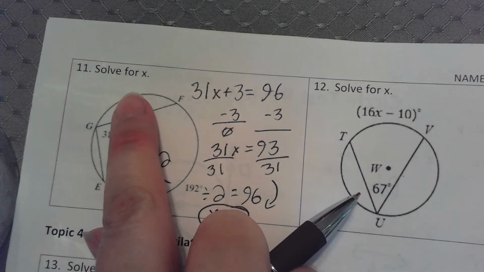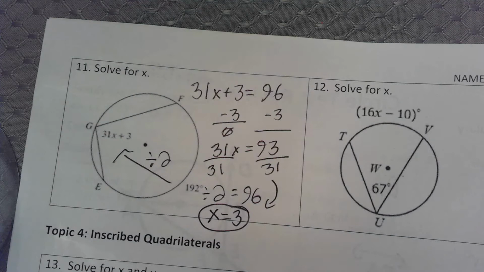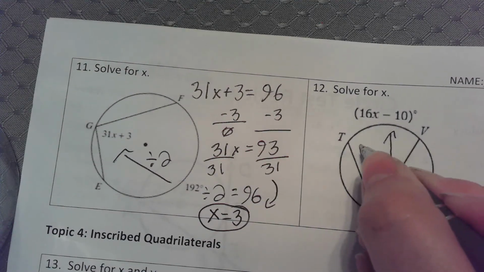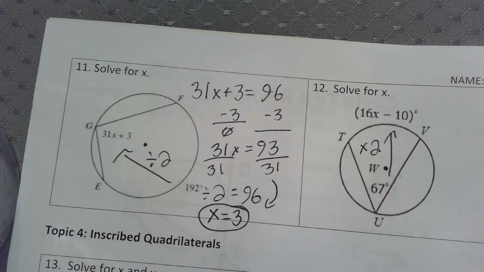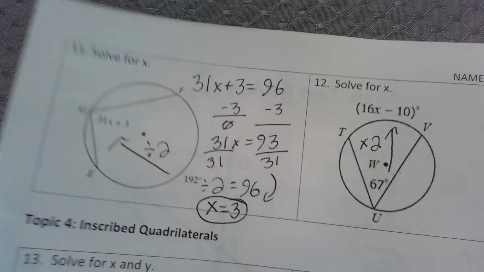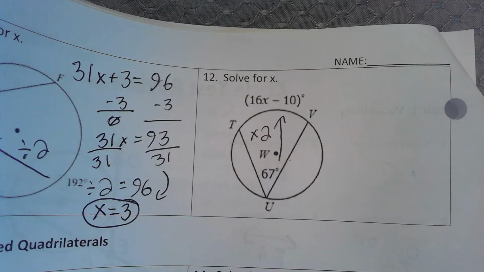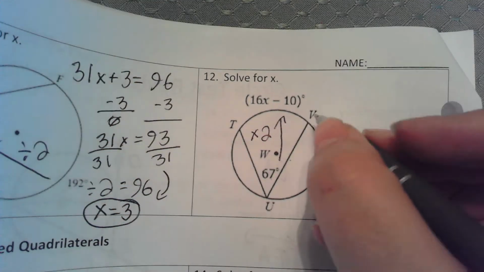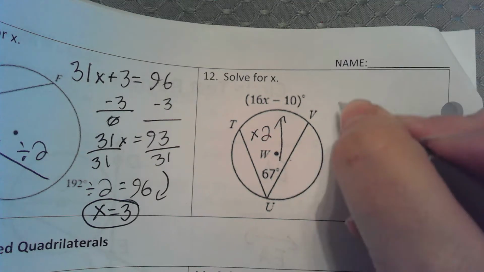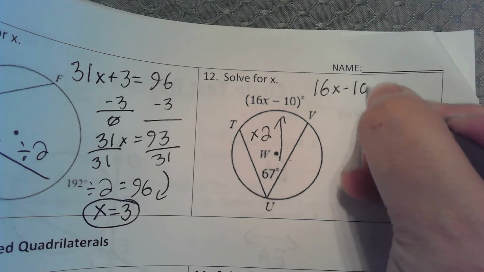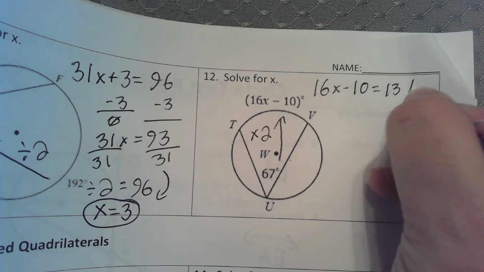We double check, yes, it says solve for x. So this one, everybody remember we're going from angle to arc, so we're going to multiply by 2. I'm going to double it, so I get 134. So we're going to put 16x minus 10 is equal to 134.